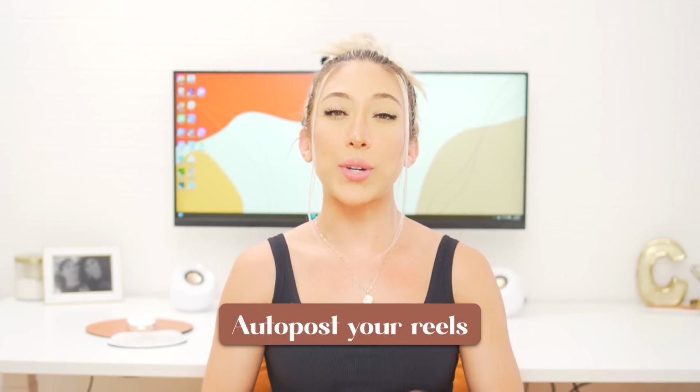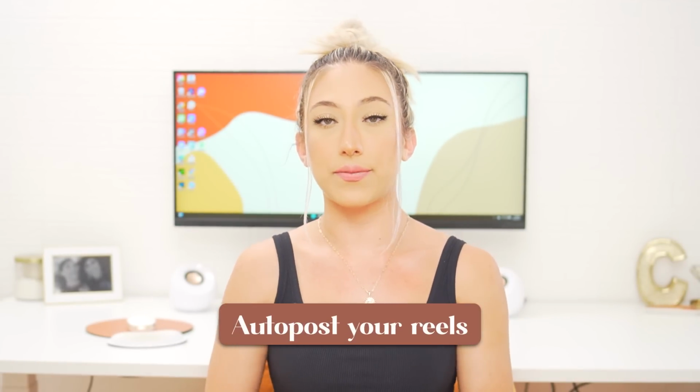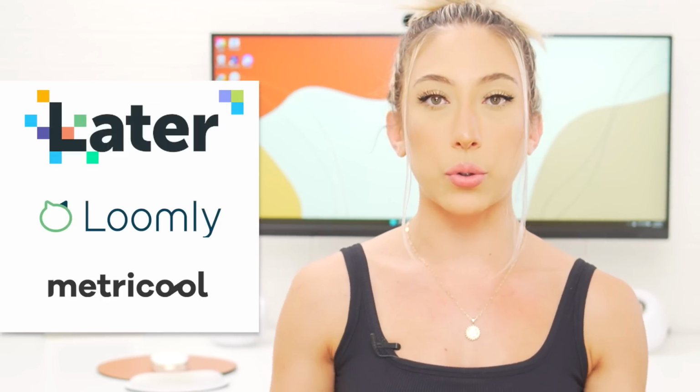Next, let's talk about how you can auto post your reels. Instagram recently announced that they've released their API so that third-party platforms can now integrate this tool to their platforms. Platforms like Later, Loomly, Metricool, any third-party tool that helps you schedule Instagram now has the ability to schedule and auto-post Instagram Reels. This way you can create content, schedule, and then post while you're sleeping or while you're working. You don't have to be live to post.